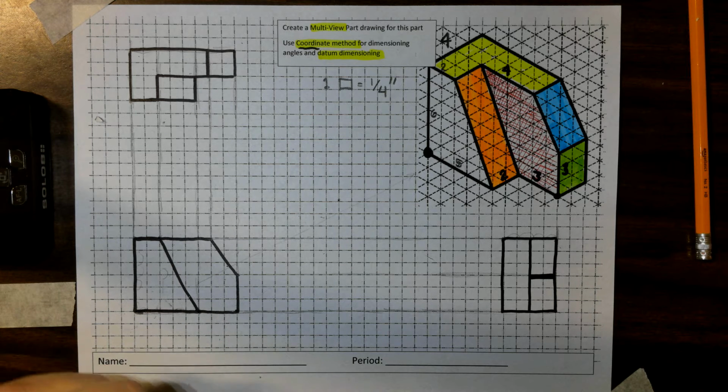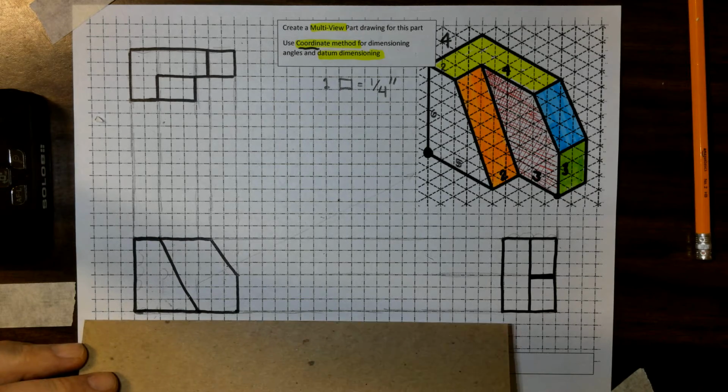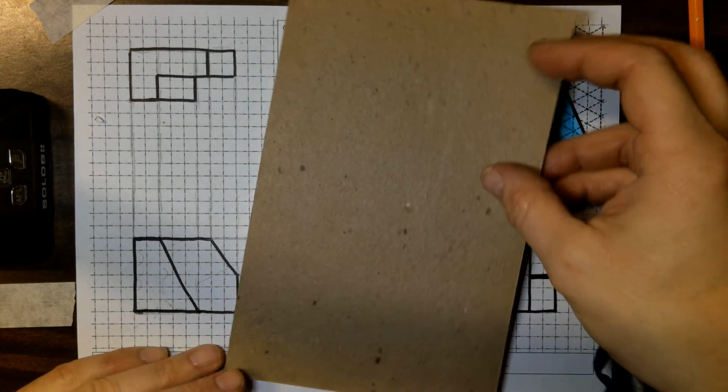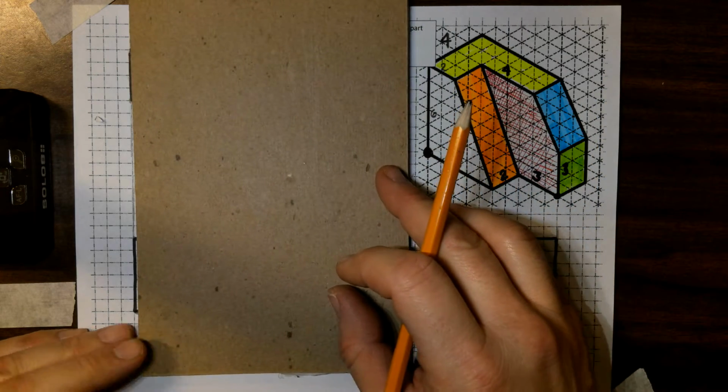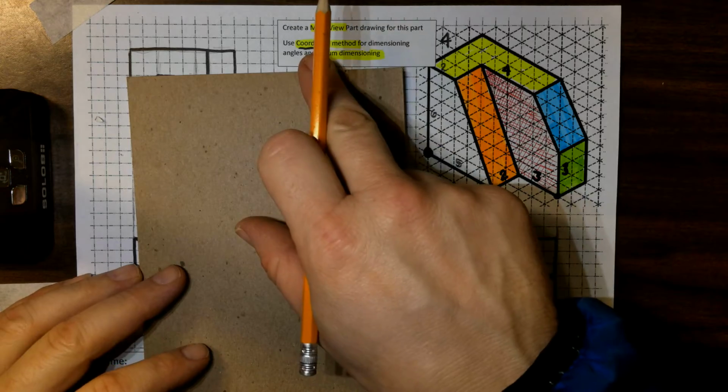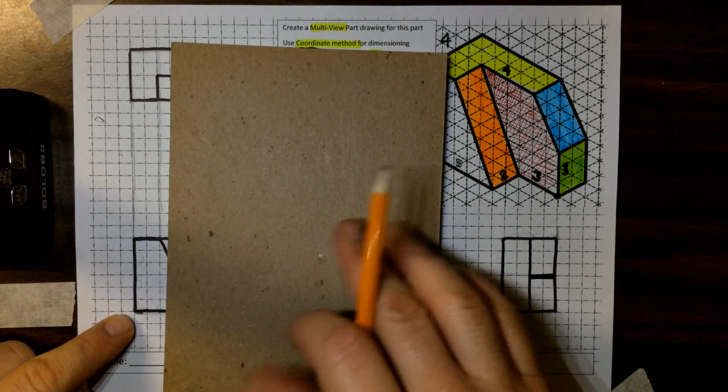Now it's time to go ahead and start putting some dimensions on this. So the way I like to do this is I come in here and cover it up and start working from left to right. This is datum dimensioning. So here's my datum point, my 0 point.